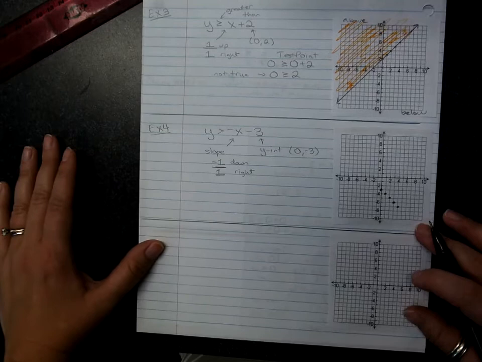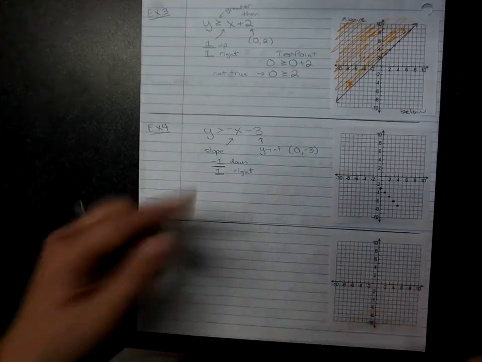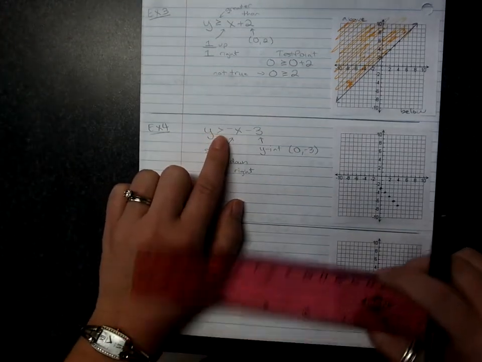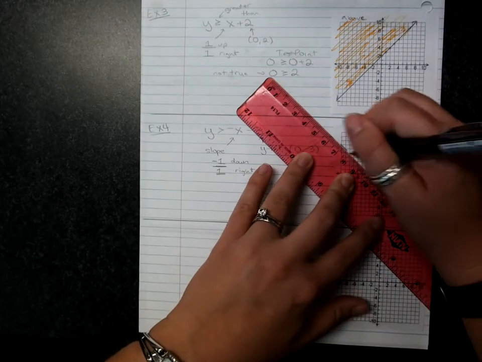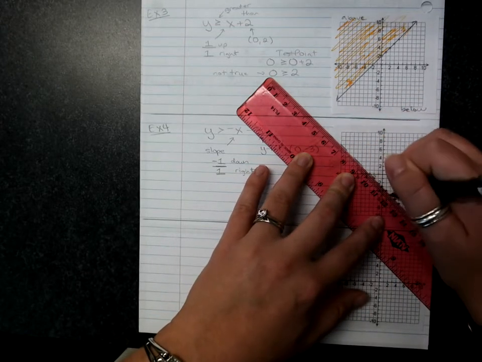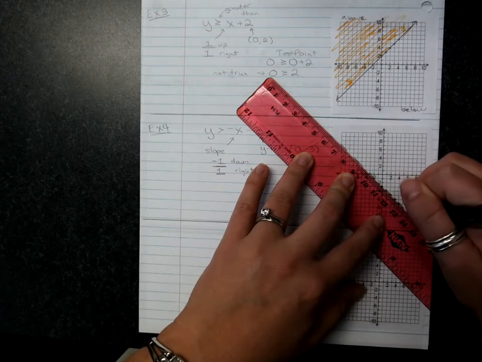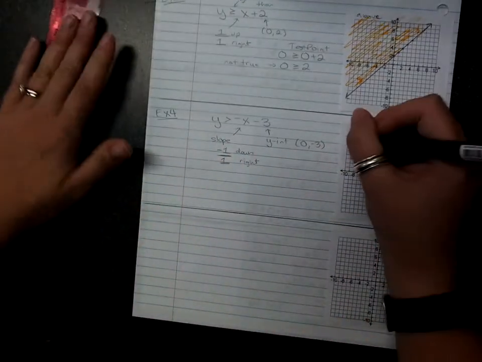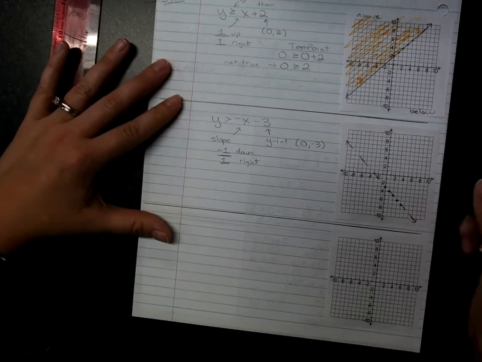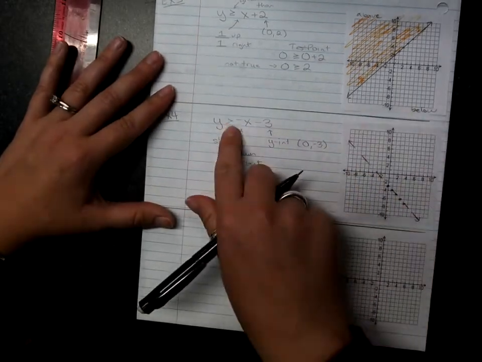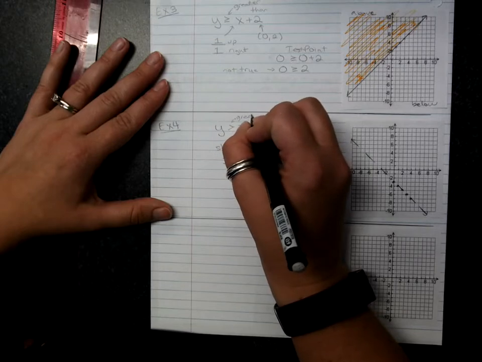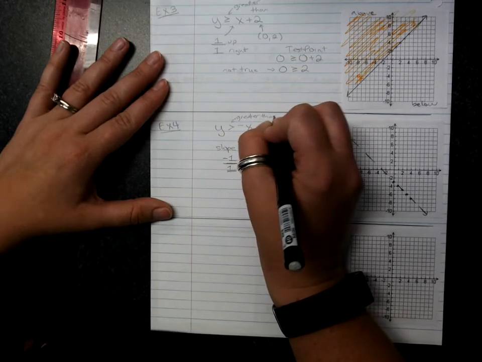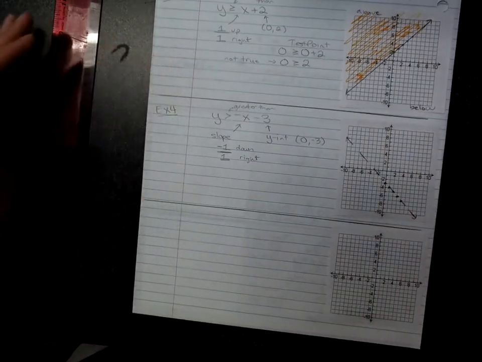And then connect with a dashed line because there is no line underneath this. So we'll connect the dots with a dashed or broken line. Arrows still at the top and the bottom. And this says greater than. Greater than. So we shade above. And again, it's just a visual thing.